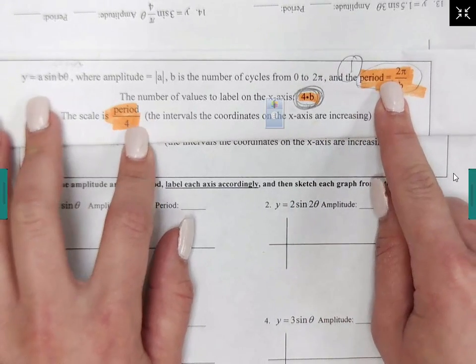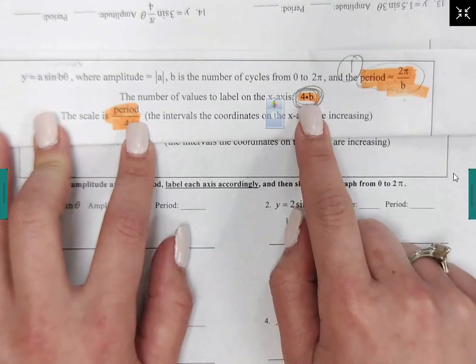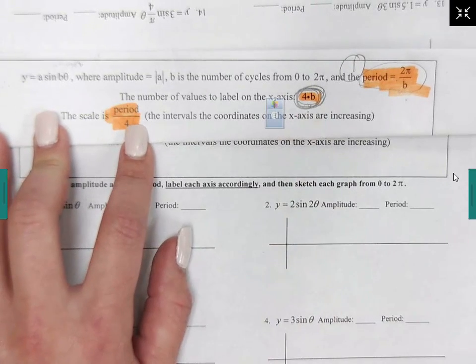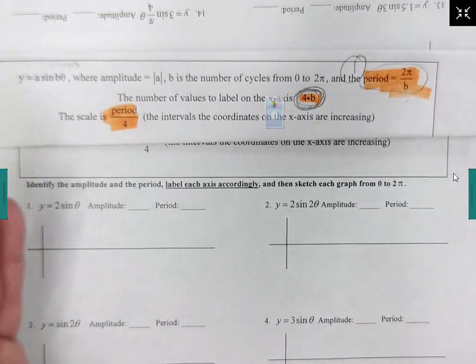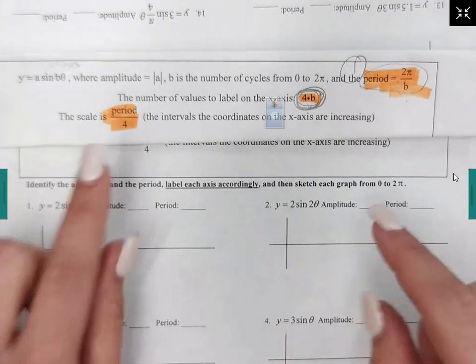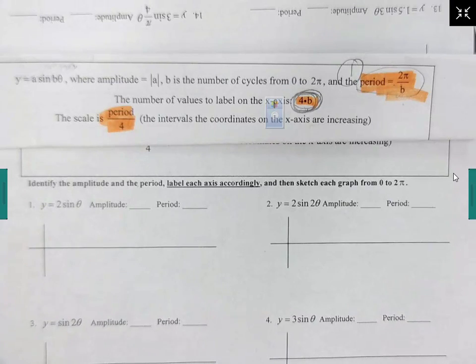You will need to know these formulas. They will not be given to you. The second formula is 4 times b. That's going to tell us how many equal sections we're going to break our x-axis into from 0 to 2 pi. And the period divided by 4 is going to tell us the distance between those sections, okay?